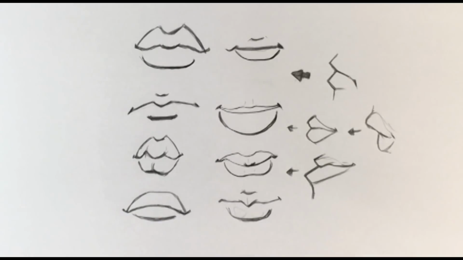But anyways, that's about it. That was how to draw different mouth types, lip types, I guess. Maybe I don't know what to call this. Different lip types.